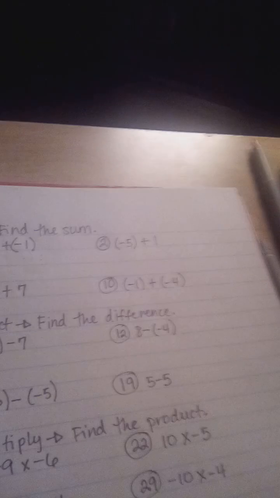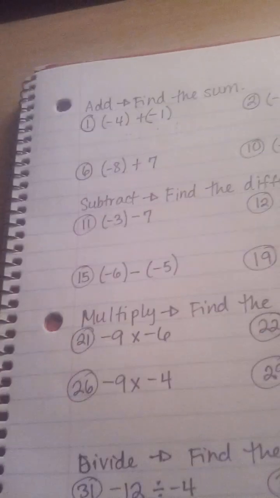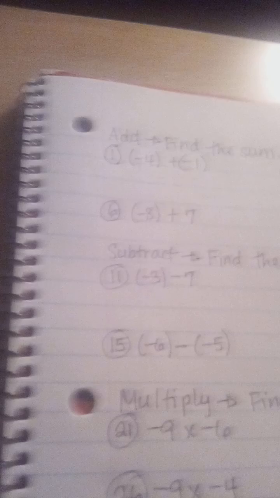All right. So we have selected 4 problems from add, subtract, multiply, and divide. I will do my very best to explain these signs, why they're significant in today's math. It's going to be beneficial later on when you're taking higher math courses, or even some science courses like chemistry and physics.